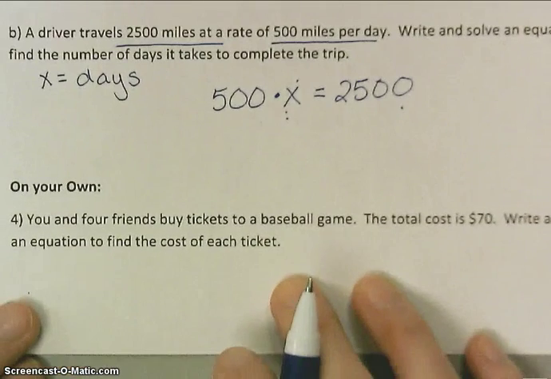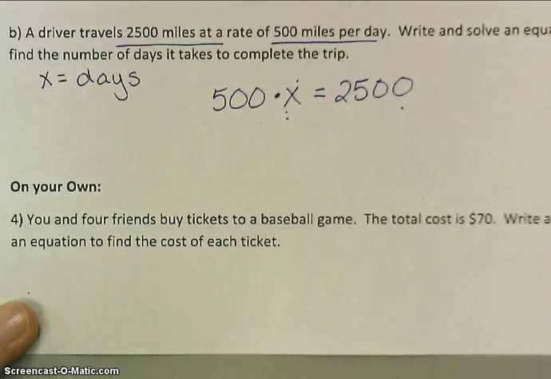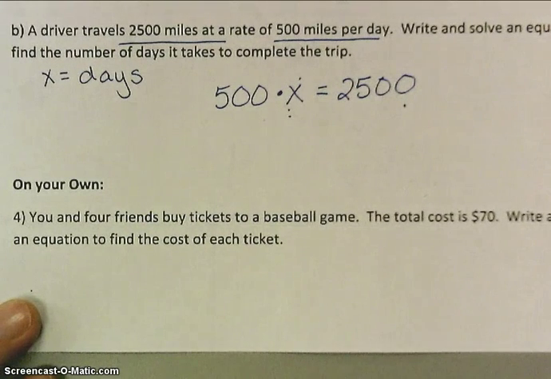Okay, and then what I would like you to do is try number 4, write the equation, solve it, make sure you show all of your work for all of your on your own questions, and we will go over it tomorrow. Have a good night.